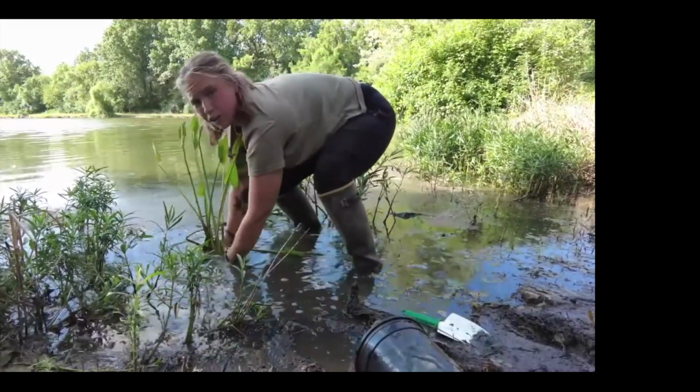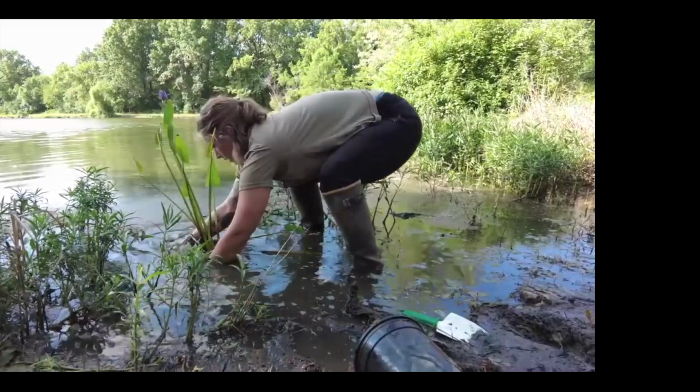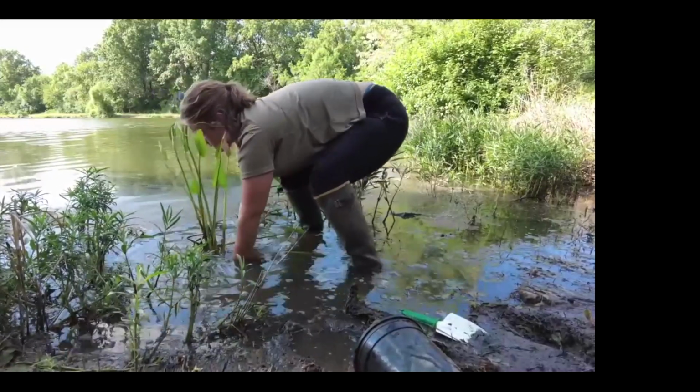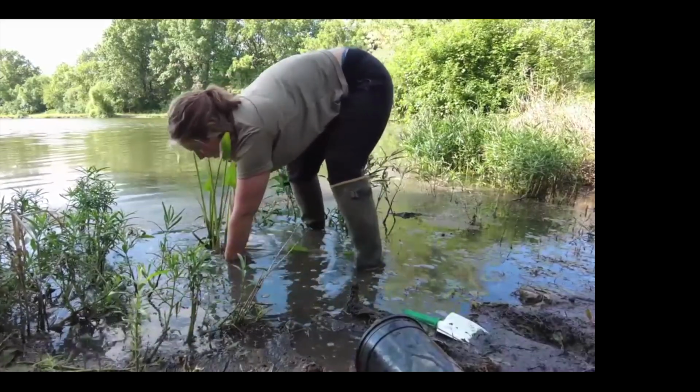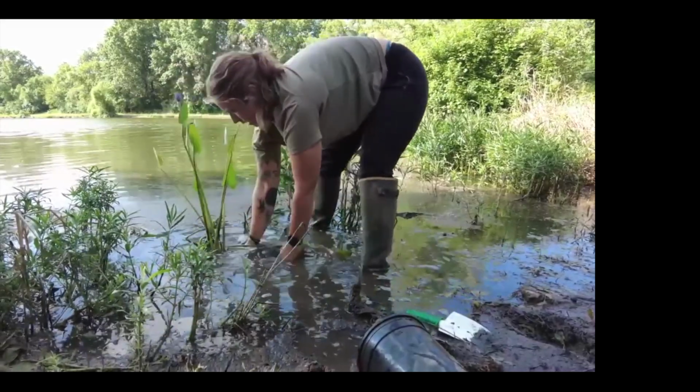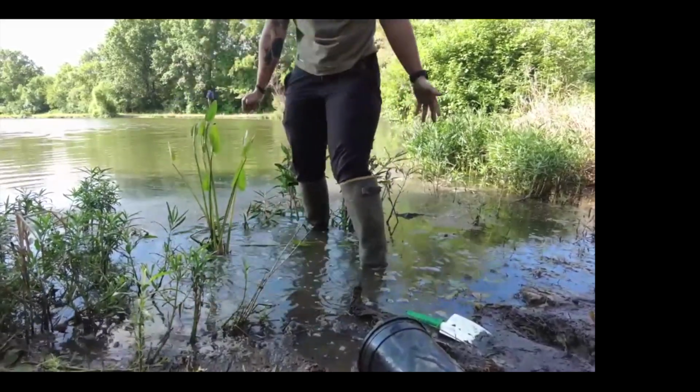You want to push it down as much as you can. It's really hard to hurt these. They're pretty resilient. And then if you can find some of the mud that you just dug up, throw some of that on top. Make sure it's nice and secure, and you walk away. That's it.